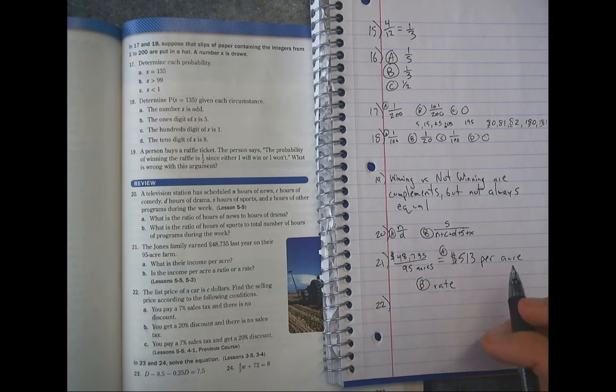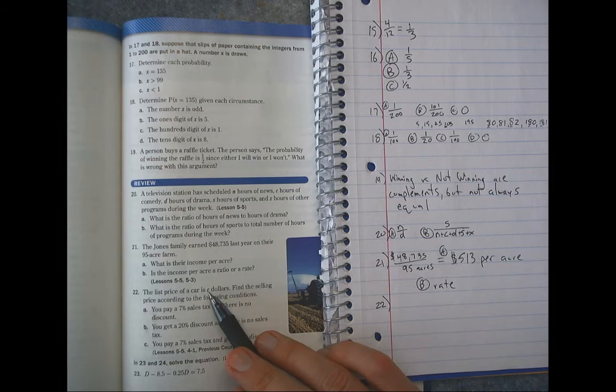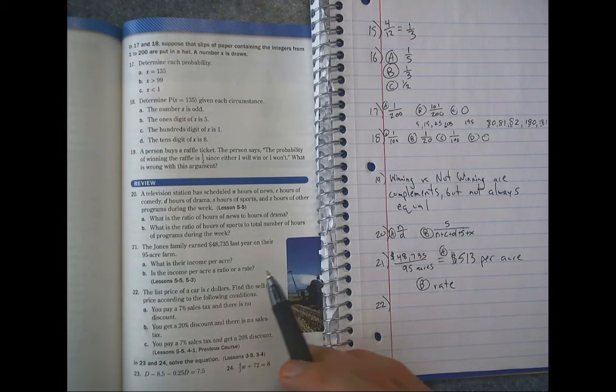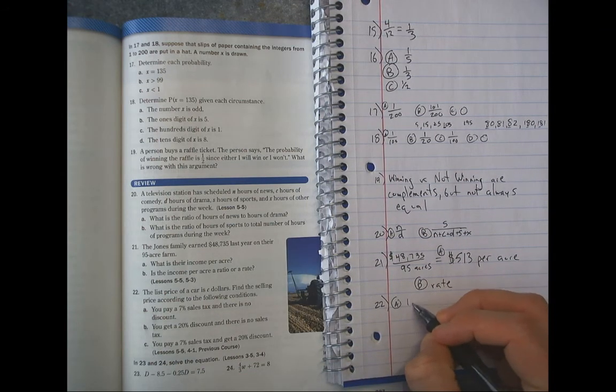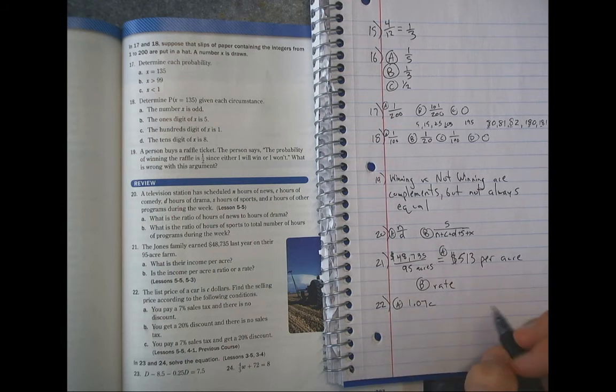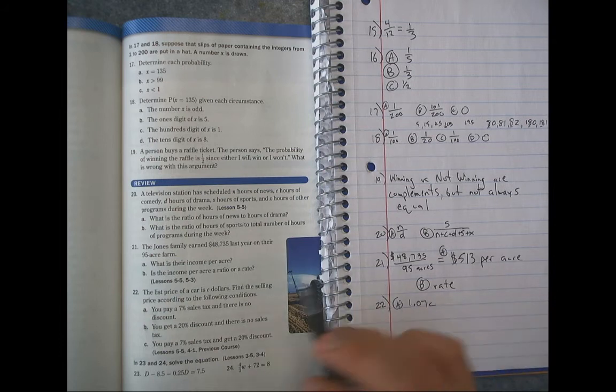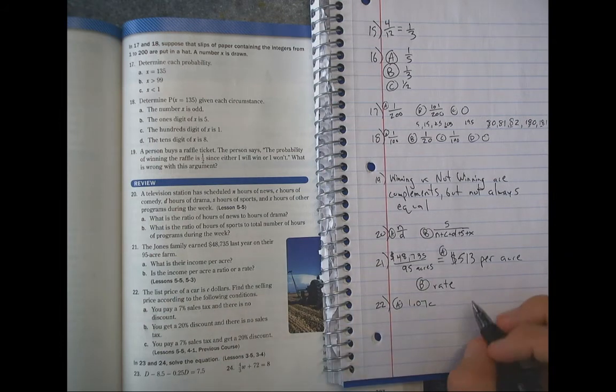22. Okay, the list price of a car is C dollars, so an unknown amount. Find the selling price according to the following conditions. You pay a 7% sales tax with no discount. So you're paying the cost, which is C, and on top of that a 7% sales tax. We consider C to be 100%, so in total we pay 107% of the price. How do we express that? 1.07C. If you knew the cost, you multiply it by 1.07. That's the price with sales tax.